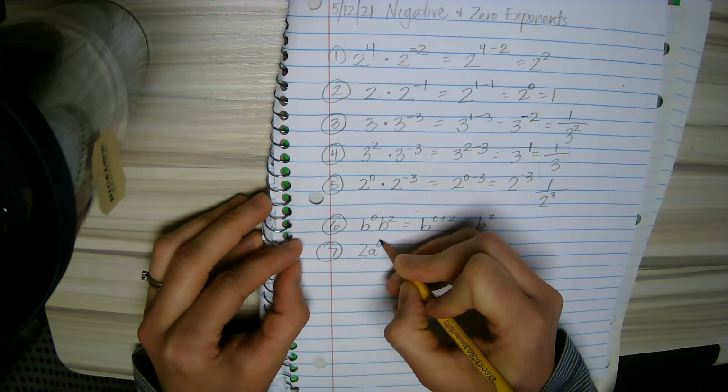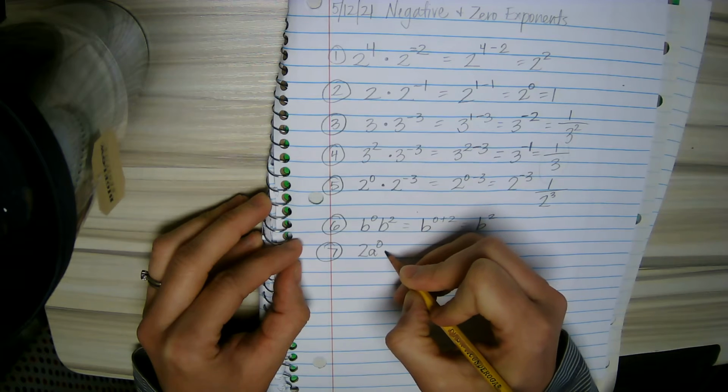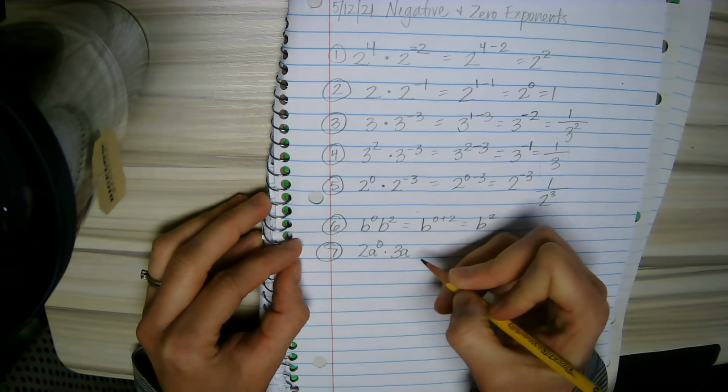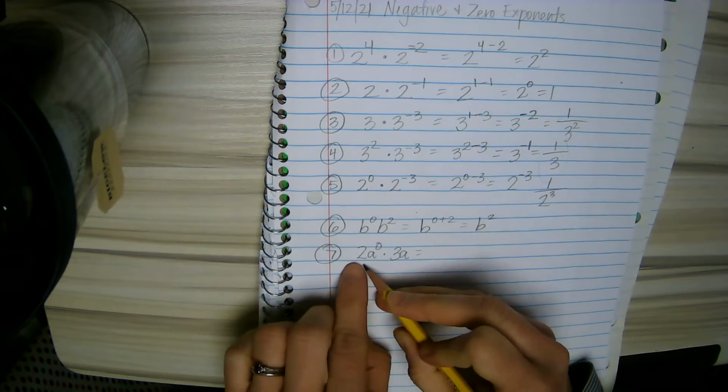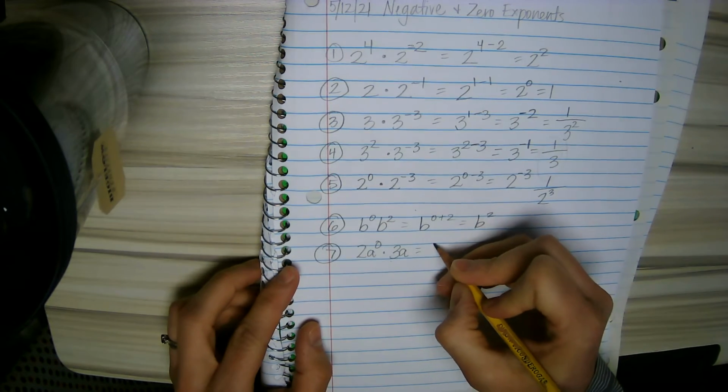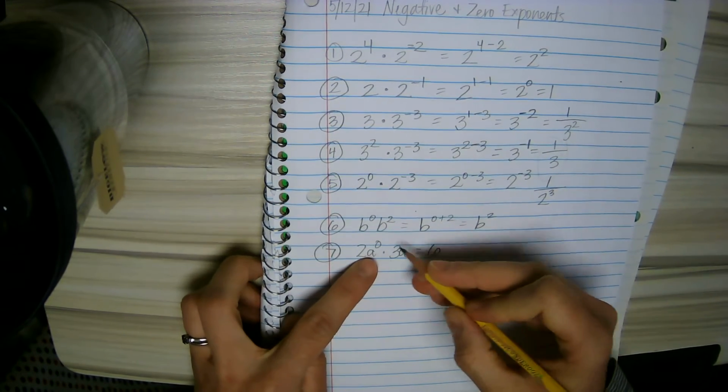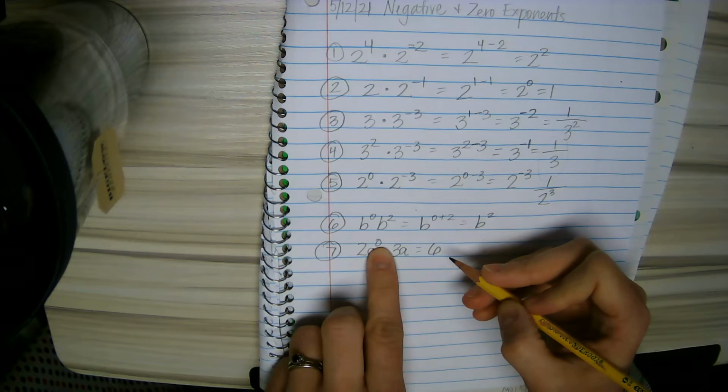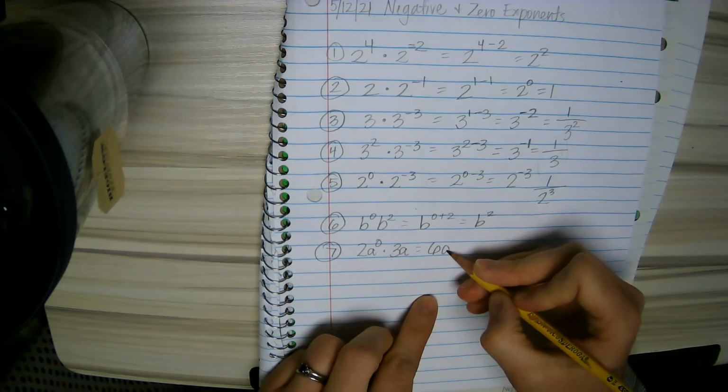Then 2a to the 0 times 3a. Remember, we have to multiply our coefficients, and then we have a to the 0 plus another a is just a, right? 0 plus 1 is 1.